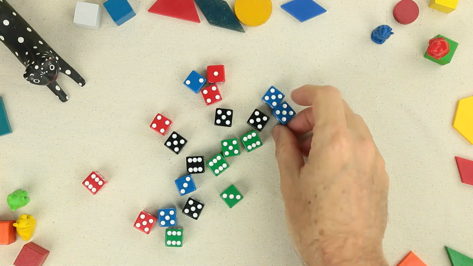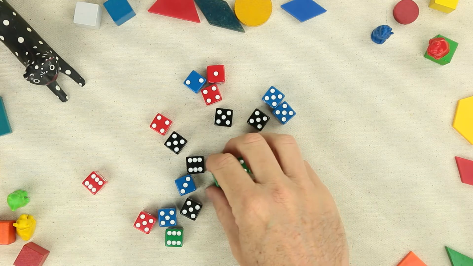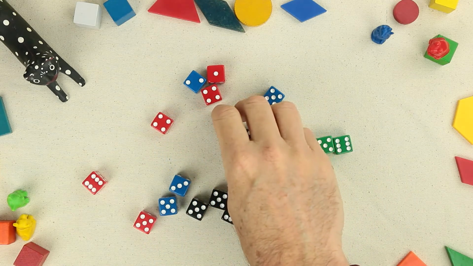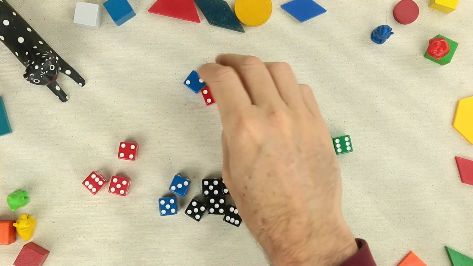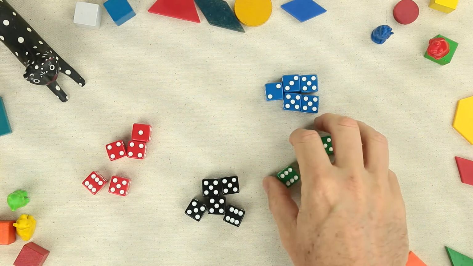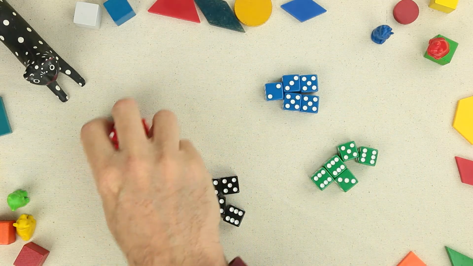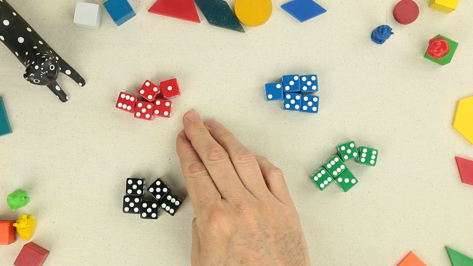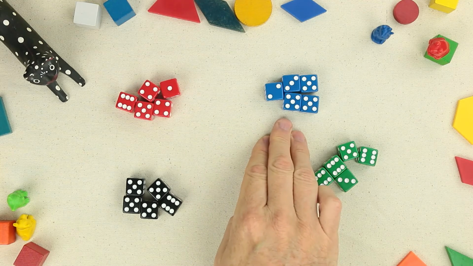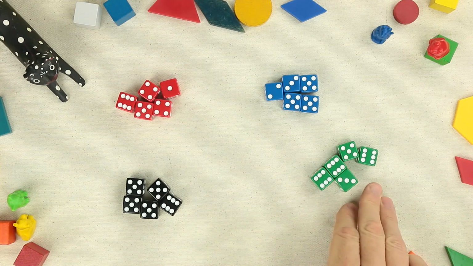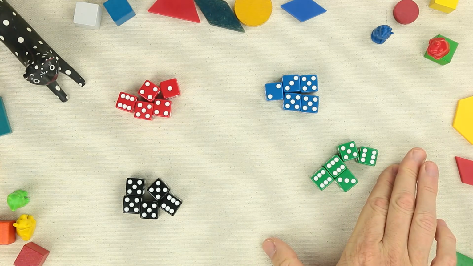Let's organize them to see what we have. Let's put these together, and then we'll put these together, and we'll put these together, and these together. What do we have? How many here? How many here? How many here? And how many here? And how many altogether?